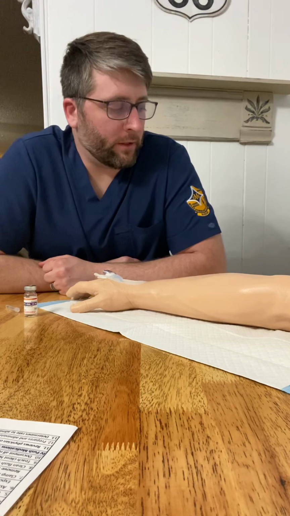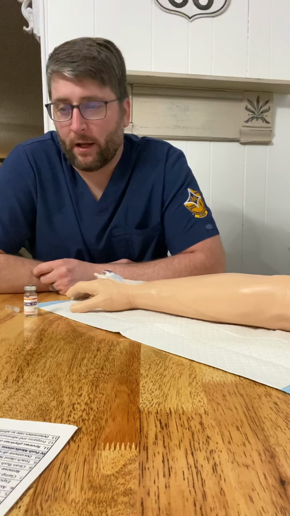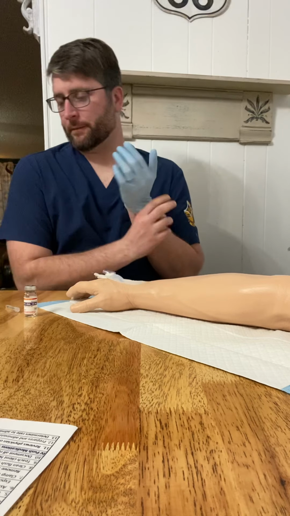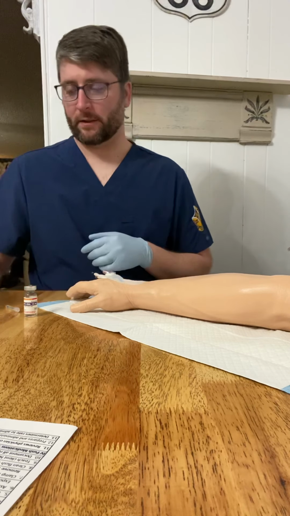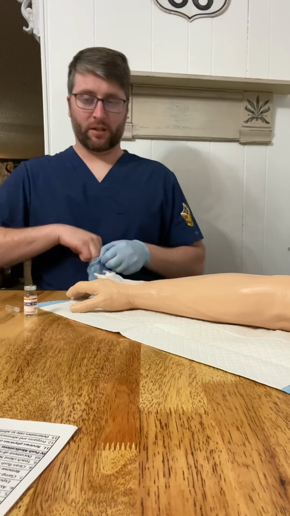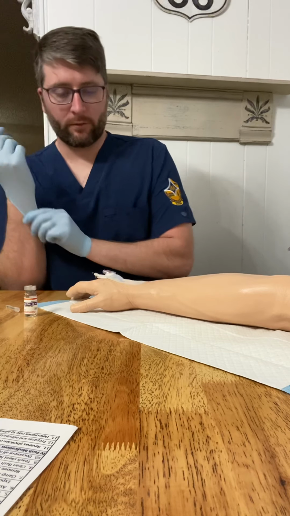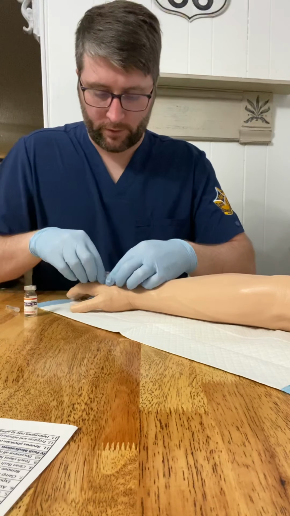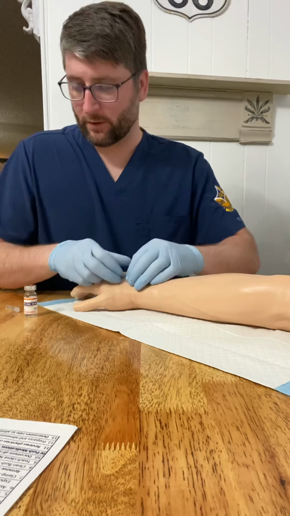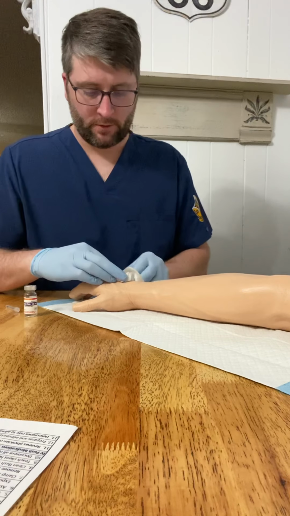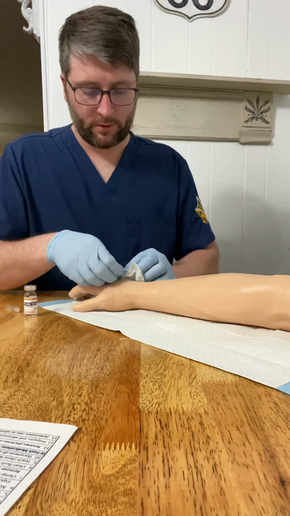We are coming back, and we do have an order to discontinue our IV. So this time we're going to put on clean gloves, and we're going to tell the patient, hey, we're going to discontinue this IV. You're getting ready to leave, or we're going to change sites, or something of that accord. So put on clean gloves, and then we're going to loosen from around the site, all around the IV with the tape. There we are.